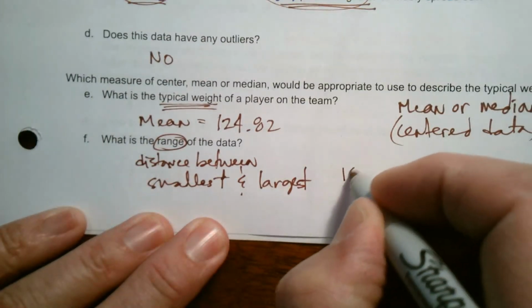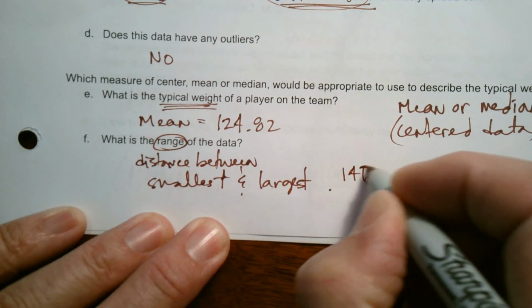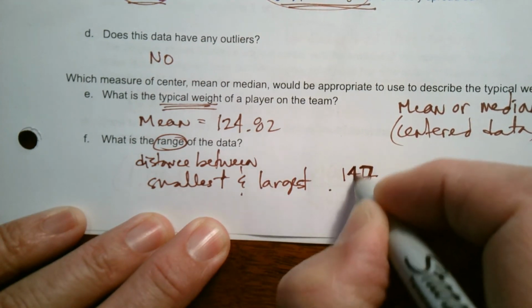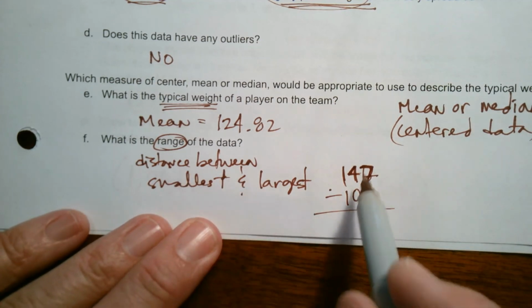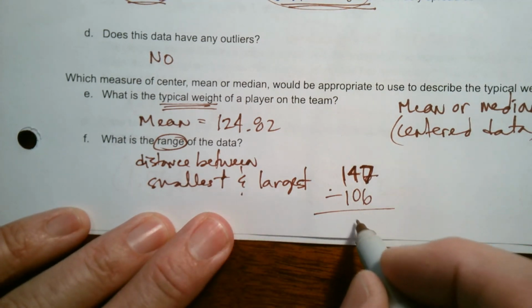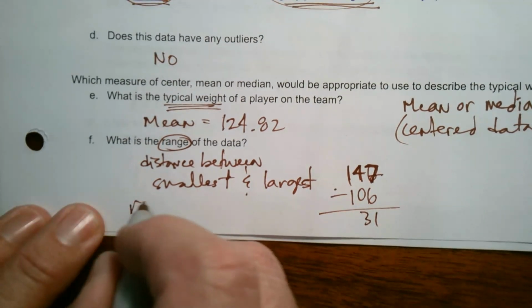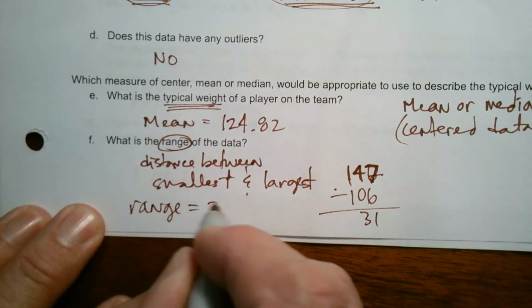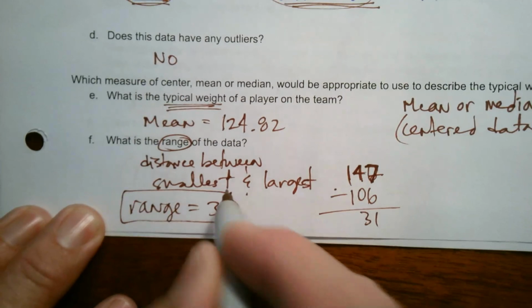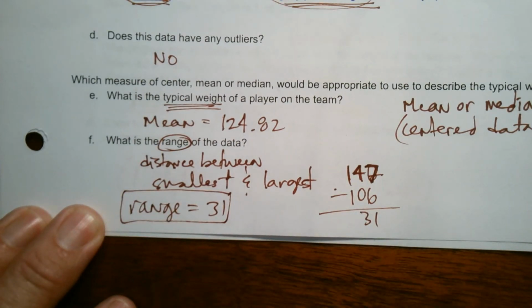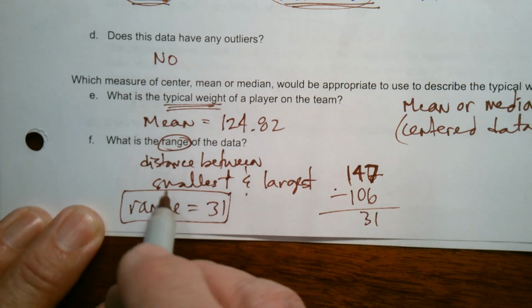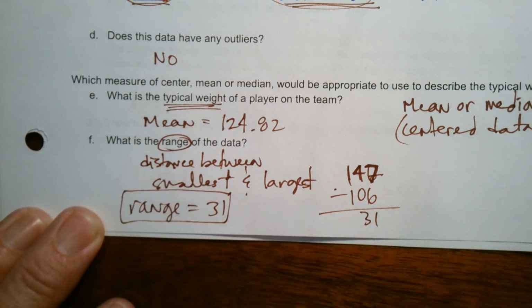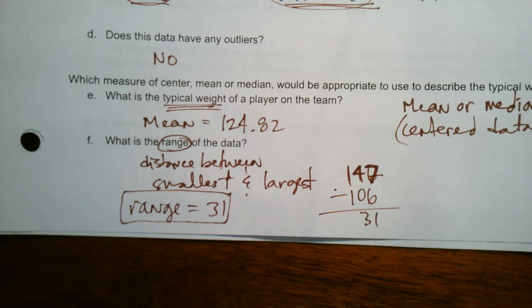So really what I need to do is take 147, I said 47 and I wrote a 46, 147 minus 106. That's my distance between them. And so I'm going to end up with 31. So my range is equal to 31. All right? And that's that spread. You say the distance between the smallest and largest, or you could say the spread between the smallest and largest. Okay, there we have it.